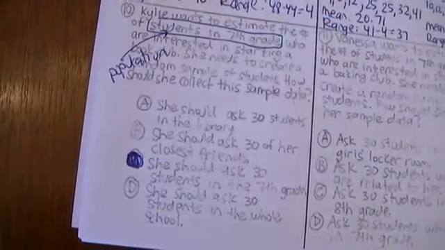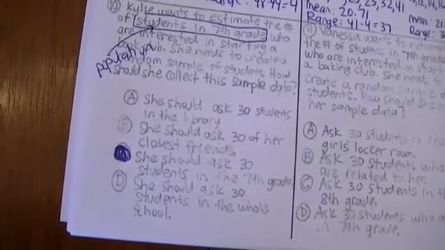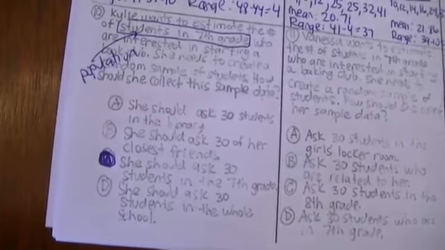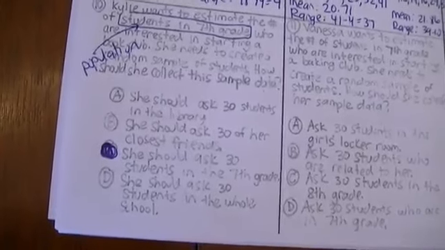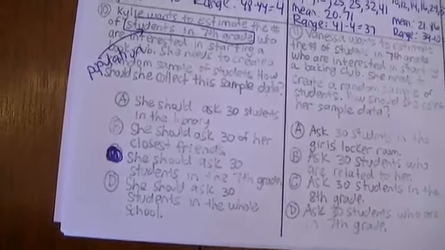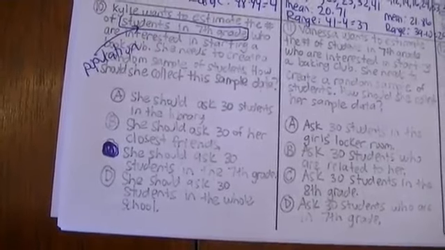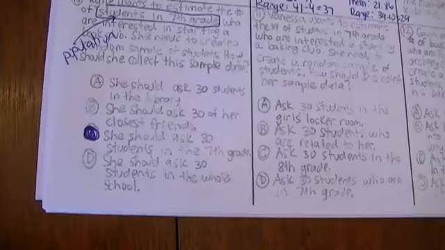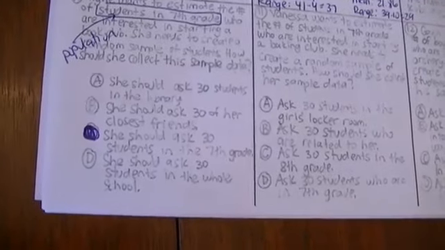Remember, for it to be a good sample, it's got to be unbiased, which means it's fair. There has to be enough people in the sample, and the people or objects or things in the sample have to be randomly selected, which means each item or thing needs an equally likely chance of being picked.